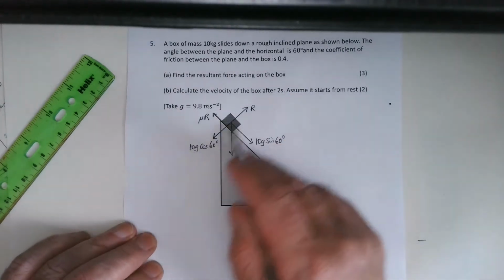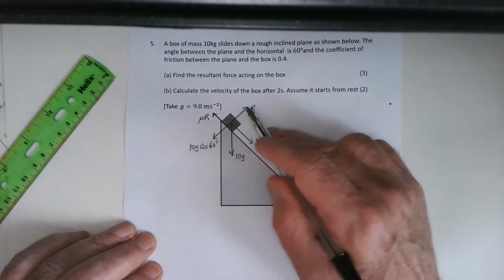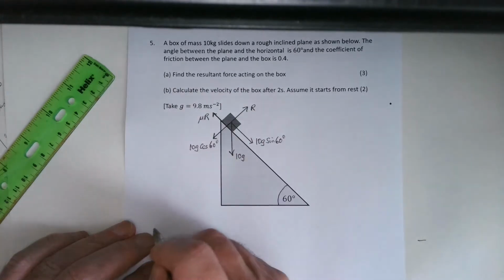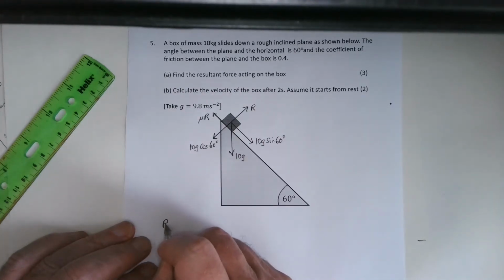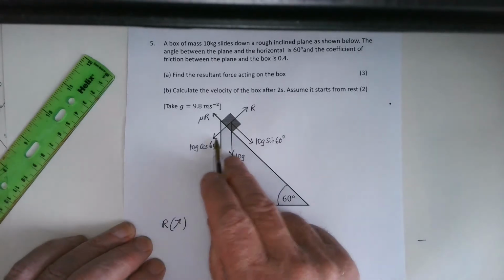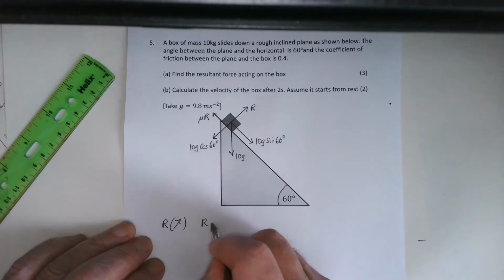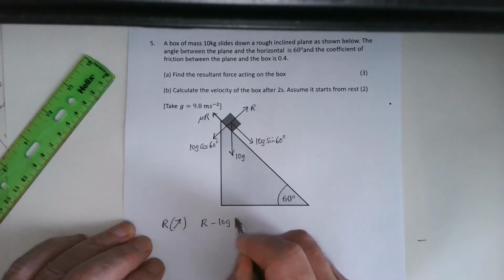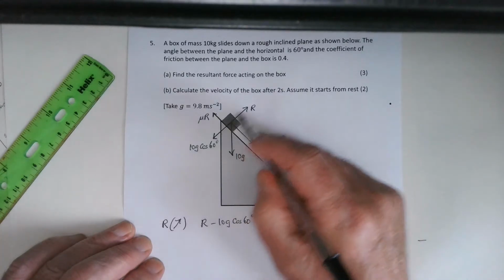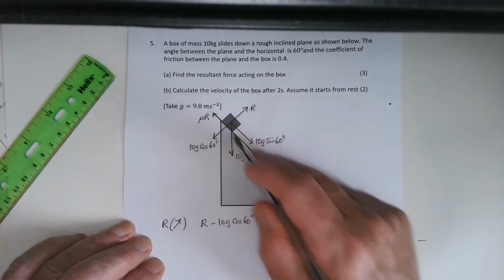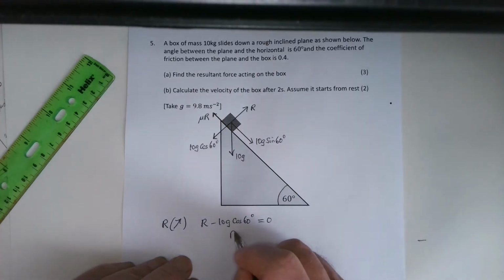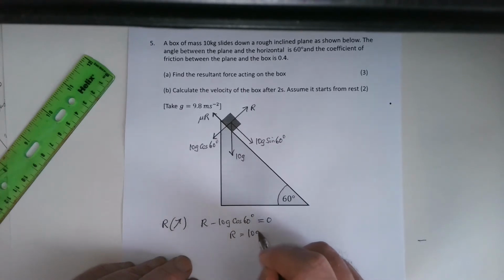Right, so dealing with the forces perpendicular to the plane first of all, and taking the upward direction as positive, using our notation, R minus 10g cos 60 is going to be equal to 0, because the block does not move above or below the plane, it always stays on the plane.